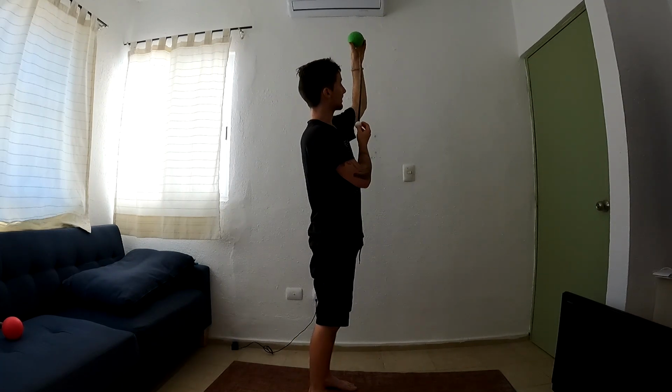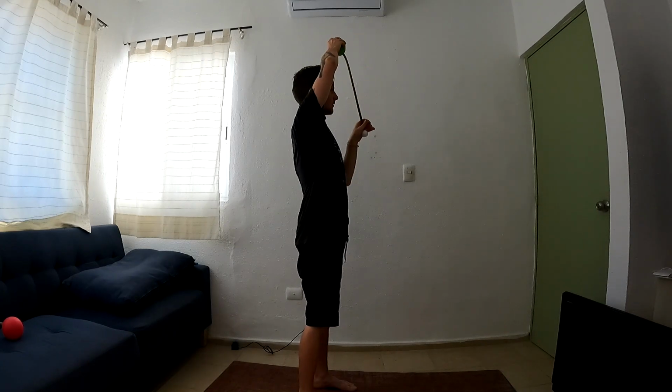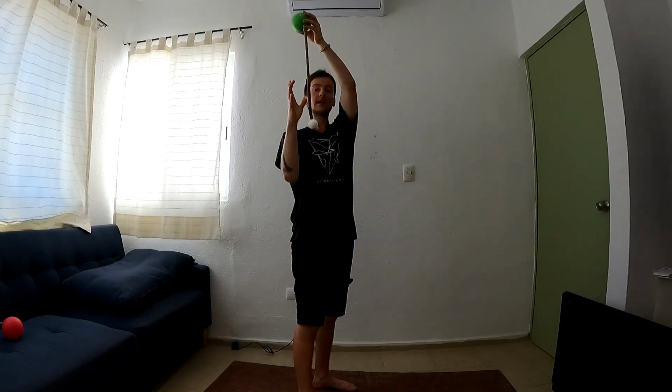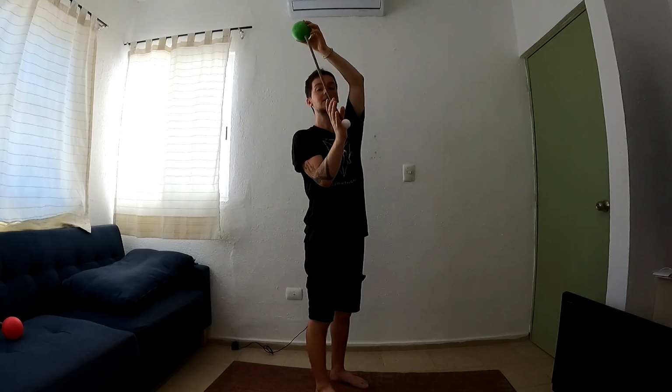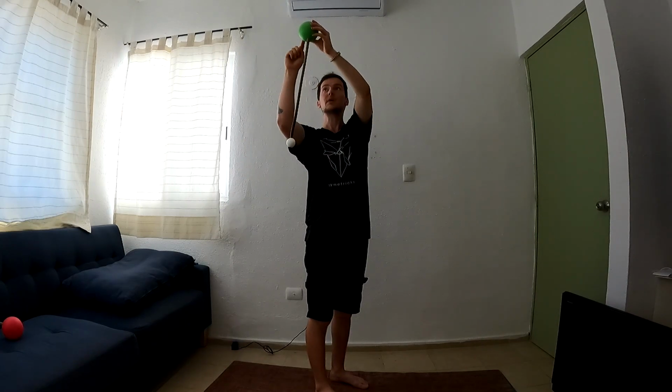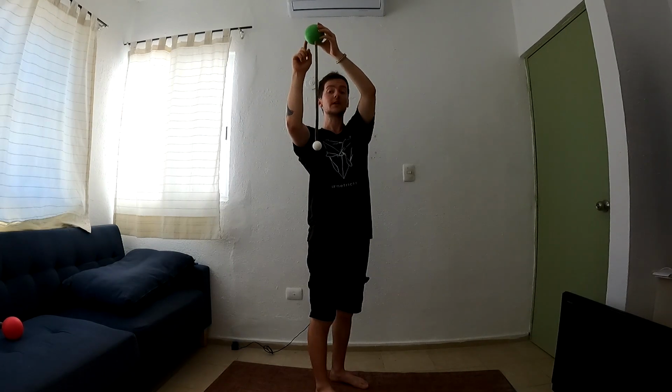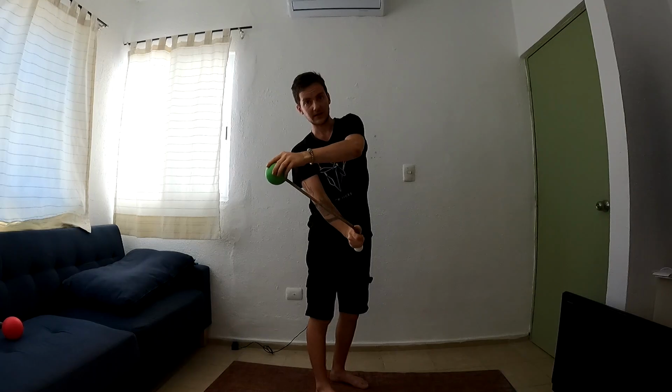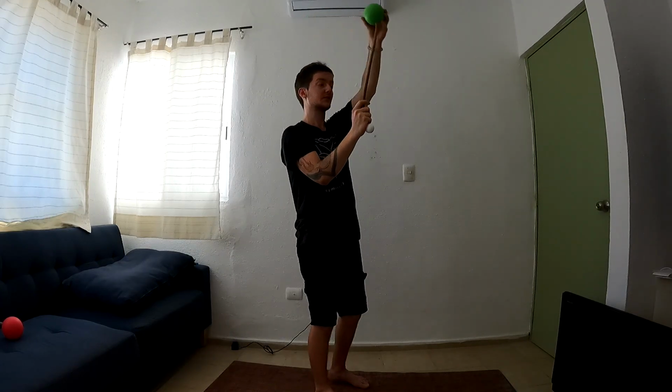That way I make sure that when I'm going to catch, let's show it over there, the poi is going to be in the perfect position so that I just need to follow its motion because the head is about to fall down and take its own momentum by itself without me needing to pull it down. So here, that's the first step.